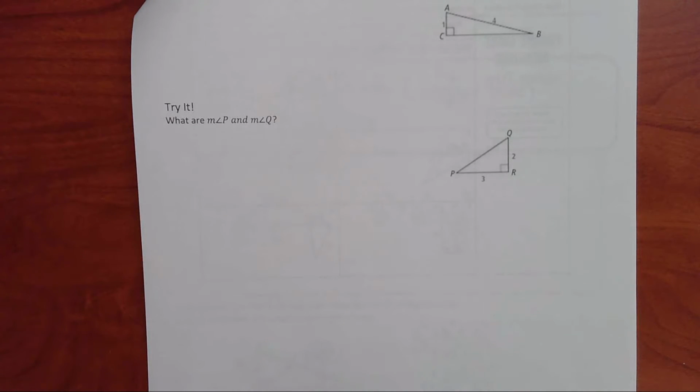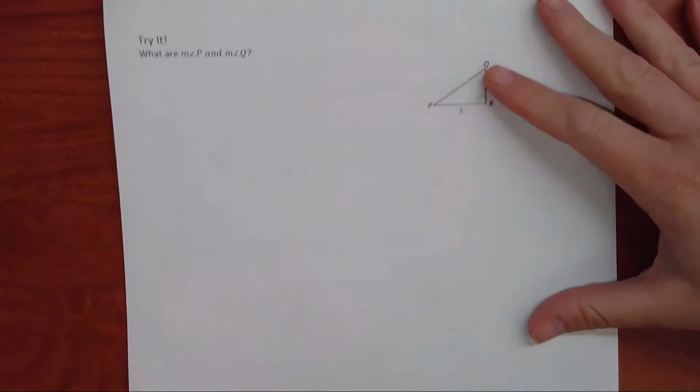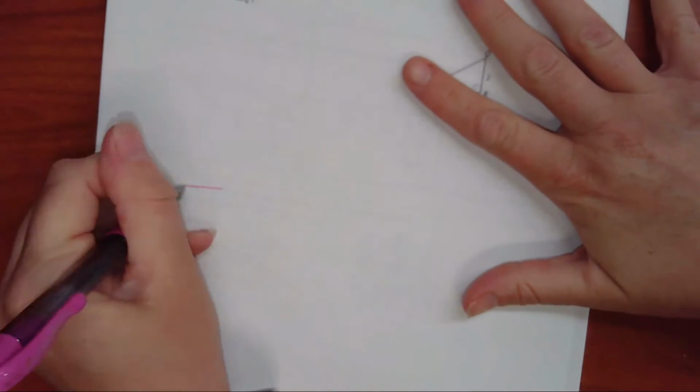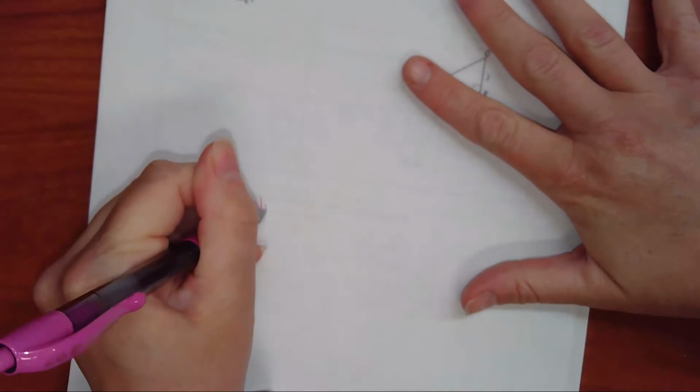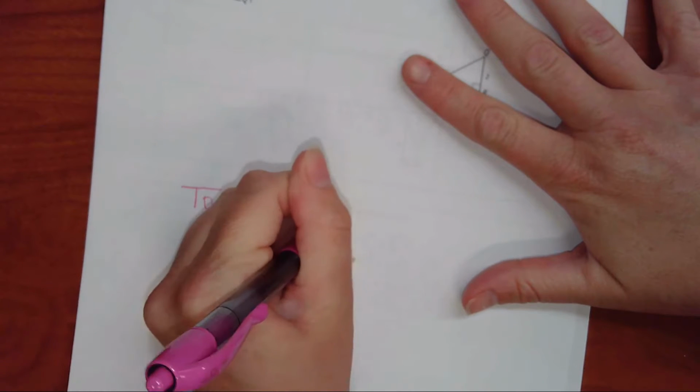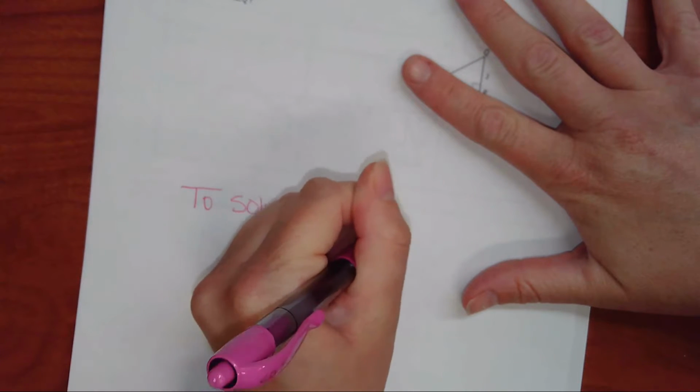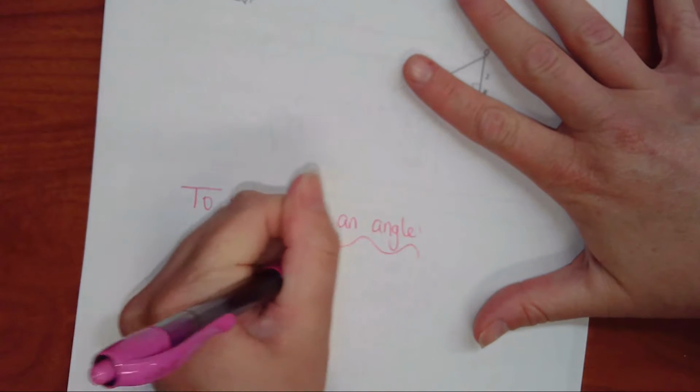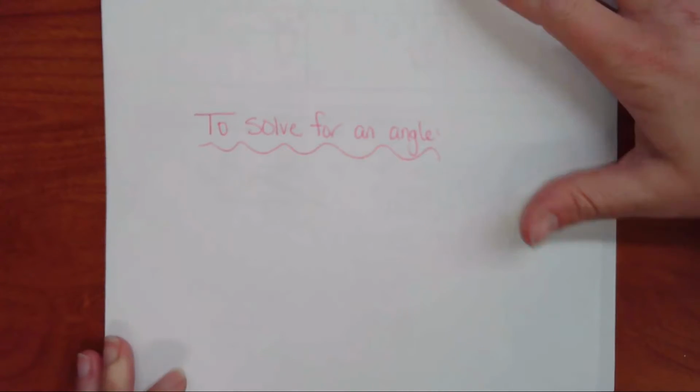Of solving for the sides. Today we are going to solve for missing angles. So how did I word this the other day? Let's see, to solve for a side. So we're going to put, to solve for an angle. So it's kind of the same idea when you're solving for an angle.